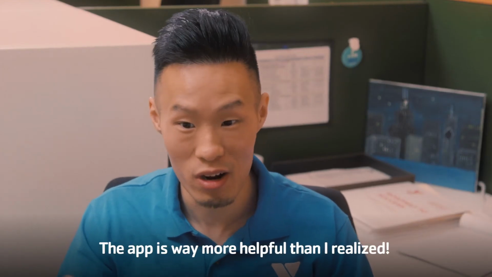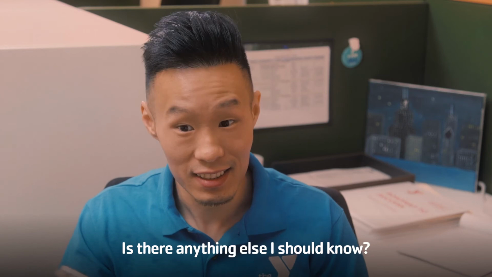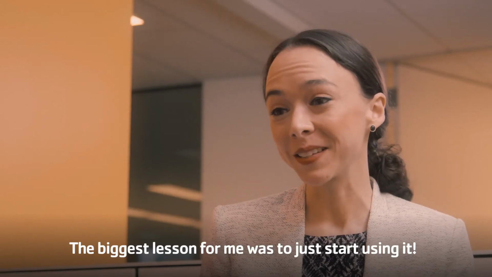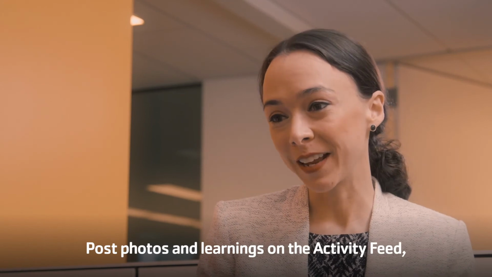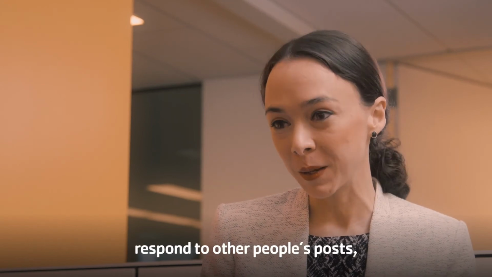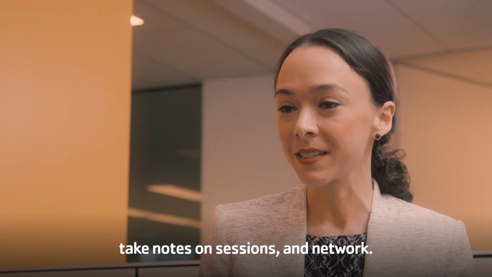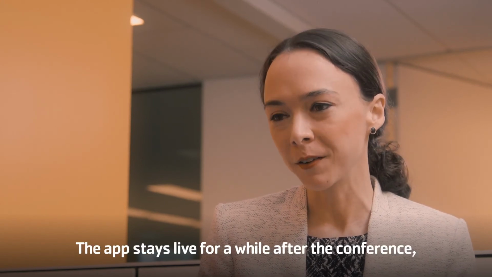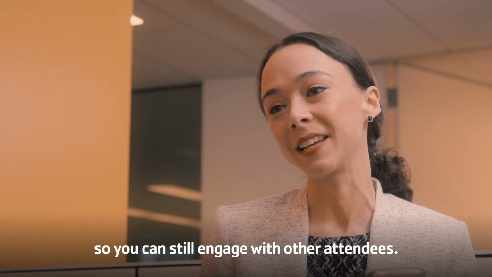This app is way more helpful than I realized. Is there anything else I should know? The biggest lesson for me was to just start using it. Post photos and learnings on the activity feed, respond to other people's posts, take notes on the sessions, and network. The app stays live for a while after the conference, so you can still engage with other attendees.